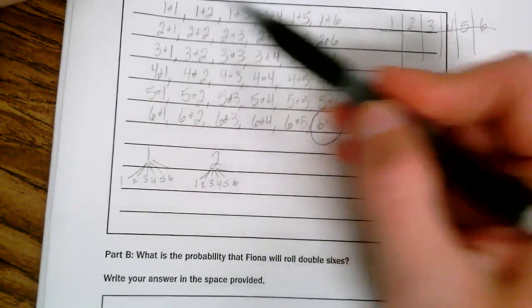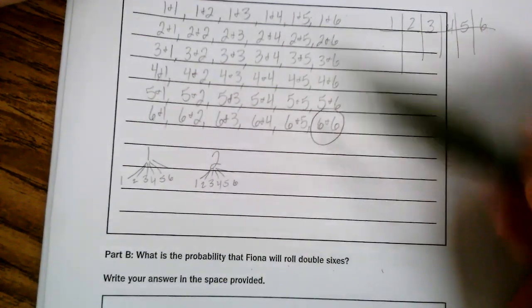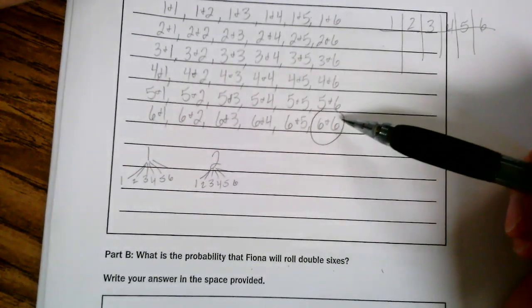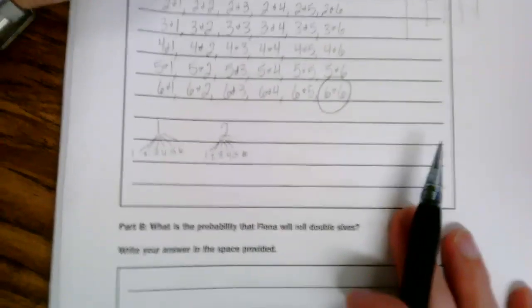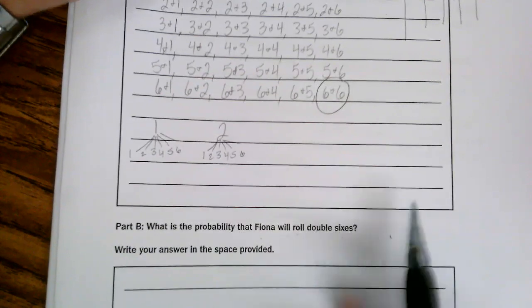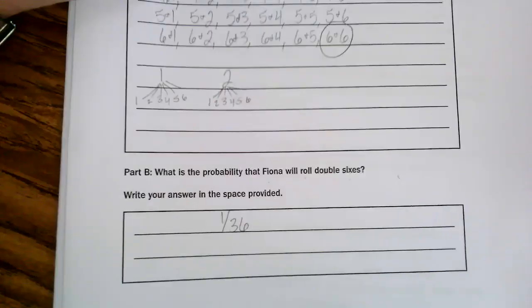If we count these, 1, 2, 3, 4, 5, 6 out of 1, 2, 3, 4, 5, 6, so 6 times 6 gives me 36. There's 36 total possibilities here, and the possibility of her rolling double 6s is 1 out of 36 total possibilities.